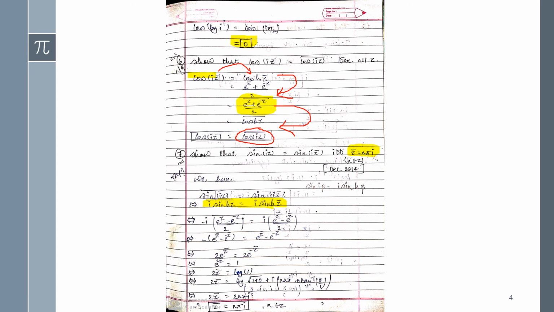And again, because you can see that here it's given a conjugate, that is the bar, it will be minus i. This one is coming from there, and here i as it is, the hyperbolic of this, that is e raised to z bar minus e raised to minus z bar upon 2.